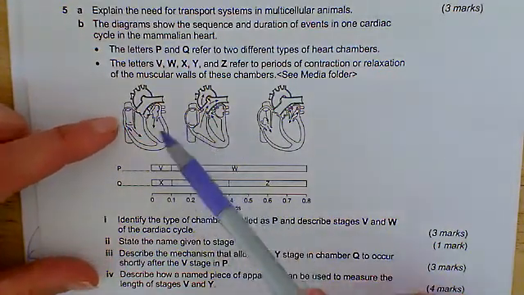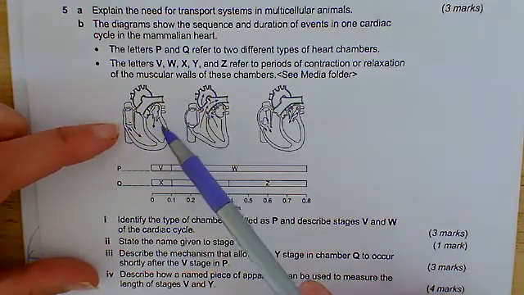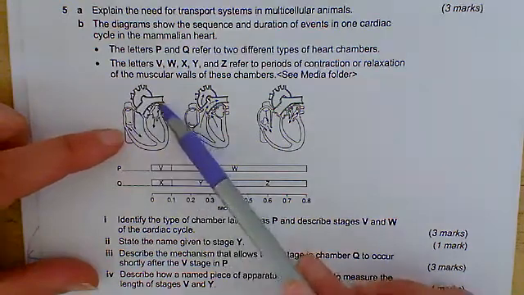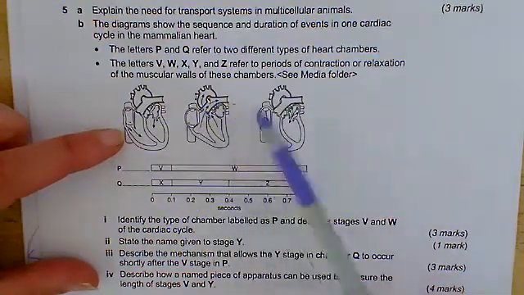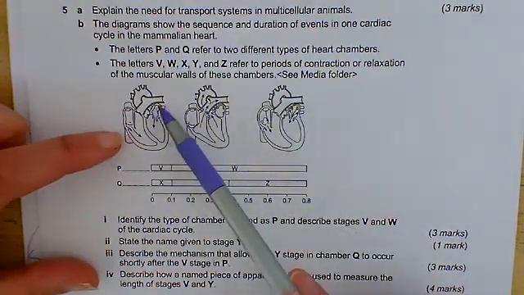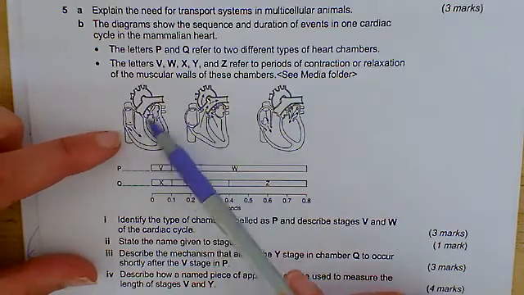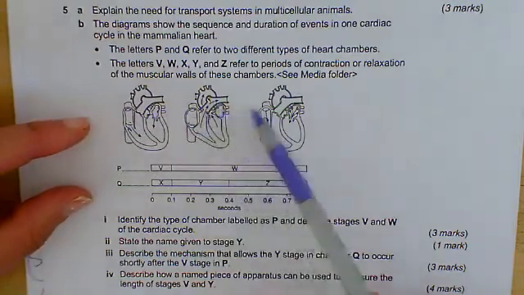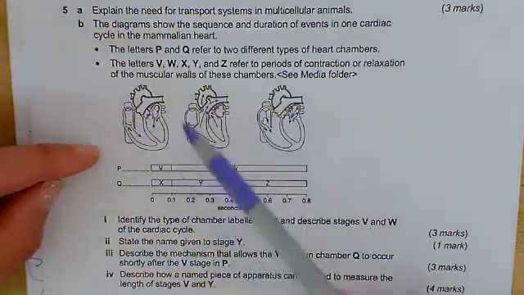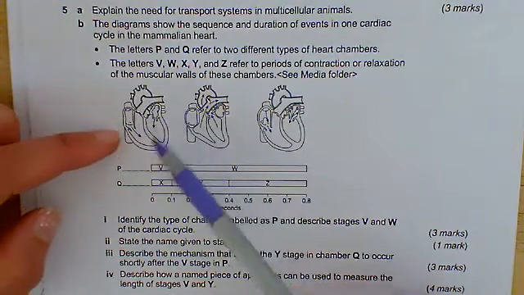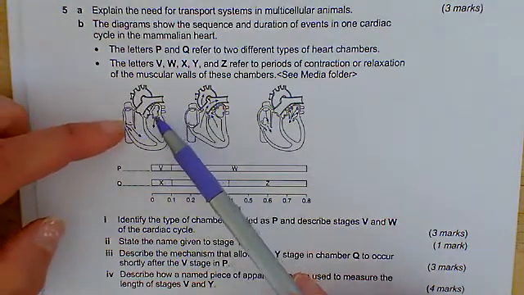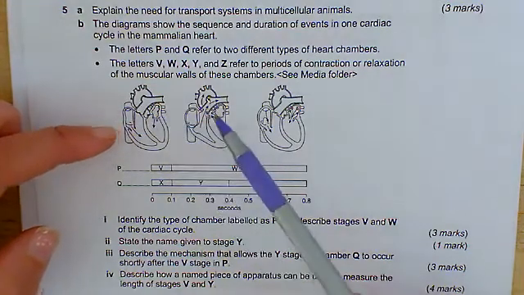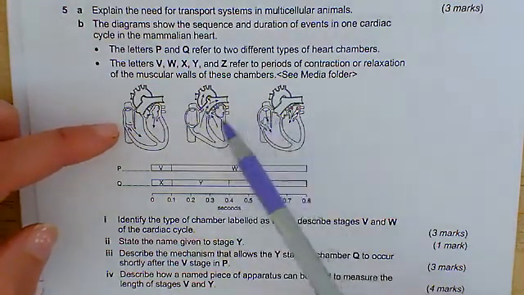We've got to work out what P must be. If we have a look, we can see that in the diagram, these chambers here are in a different state than they are in this diagram here and this diagram here. Here we can say that they're very much contracted, and there's a smaller volume inside. Here we can see them both in relaxation. So that tells us that in this bit here, these chambers, the atria, are contracting, whereas here they are both in relaxation.